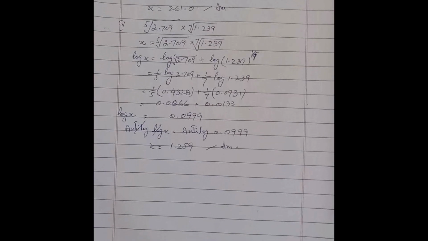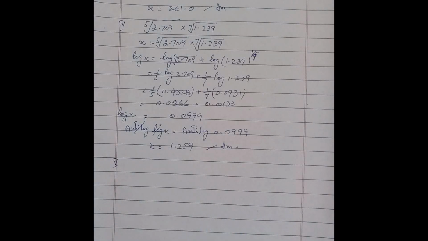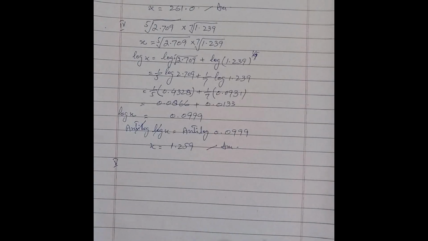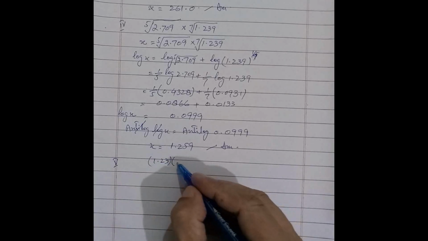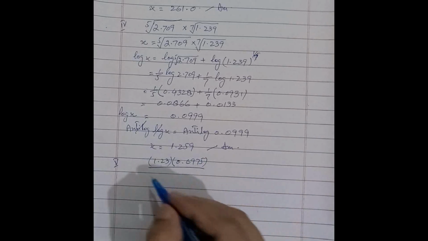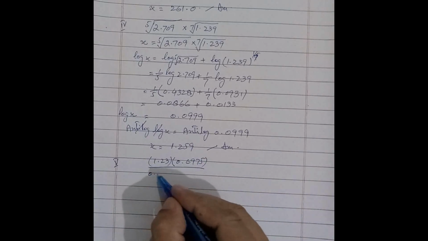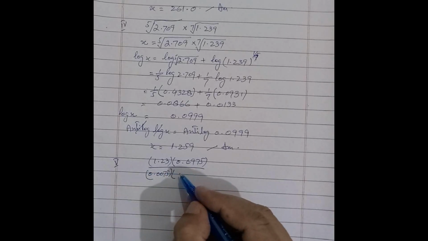And the next is fifth part. We have 1.23 into 0.6975 over 0.0075 into 1278.